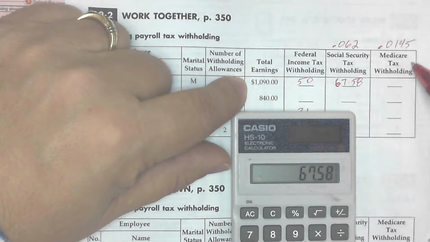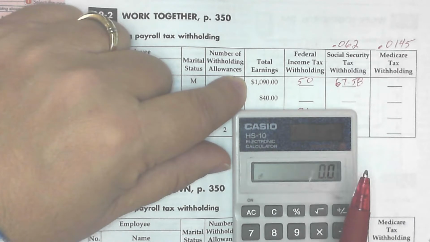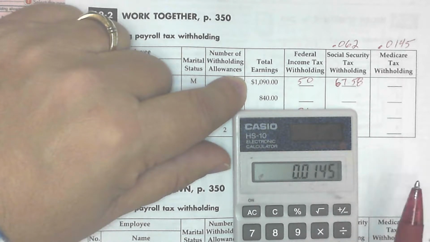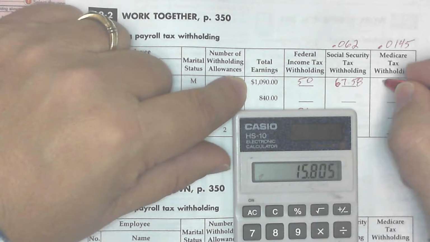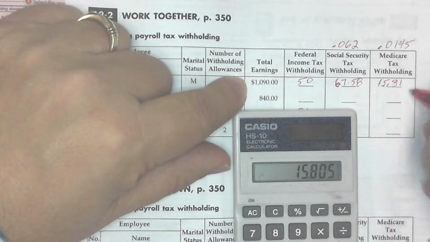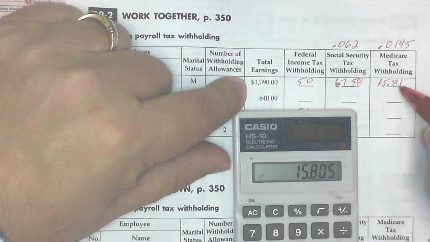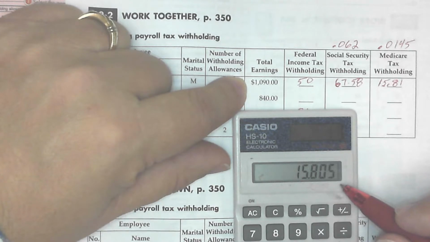Okay, so now for Medicare, we're just going to do the same thing. 1,090 times 0.0145. $15. Yeah, remember our rounding. $15.81. It's money, so I shouldn't see on tests. You're going to have to do a page of this on a test. I shouldn't see anything that says 15.805. Shouldn't see that. It should be 81 cents.